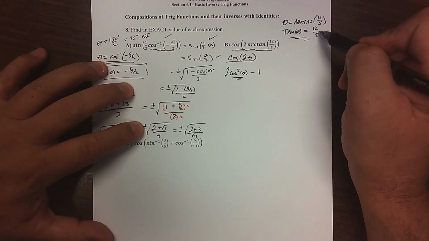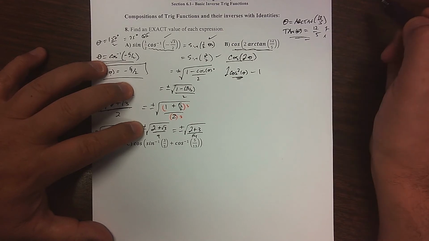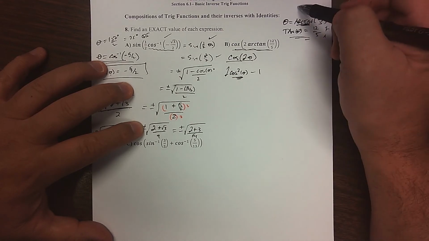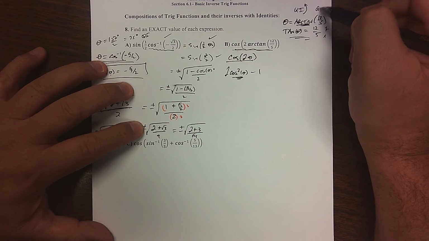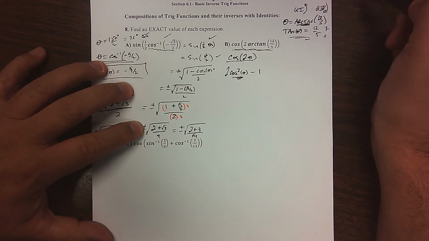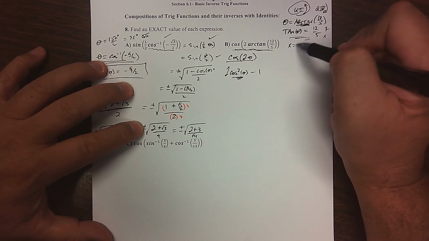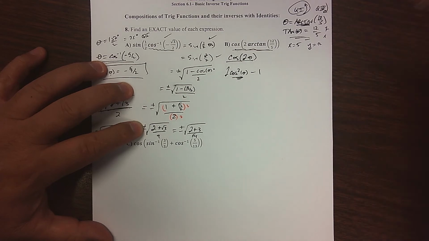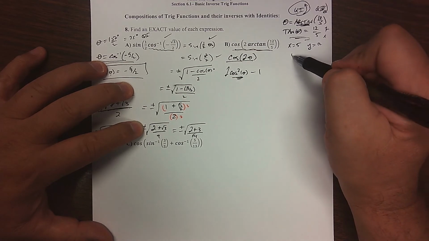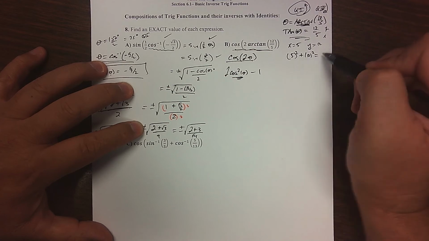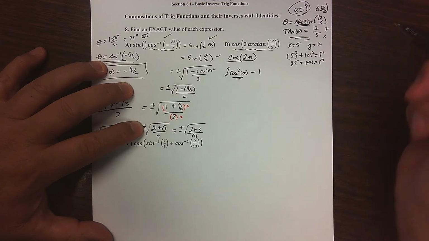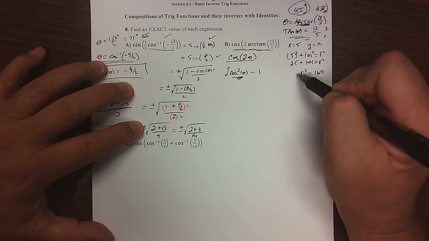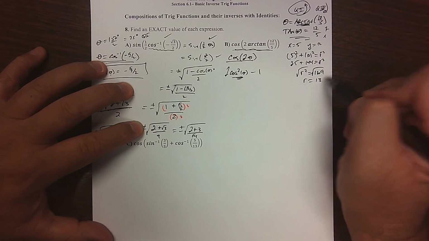So we know that the tangent of theta is 12 over 5. This is y and this is x. Since we're talking about the arctangent, we know we're in quadrant 1, rotated positively, or in quadrant 4, rotated negatively. But since this is positive, that means we're in quadrant 1. So that tells me my x is 5, my y is 12, and we need to find our r. So 5 squared plus 12 squared is equal to r squared. That's 25 plus 144 equals r squared. R squared is 169. Taking a square root, we get 13.